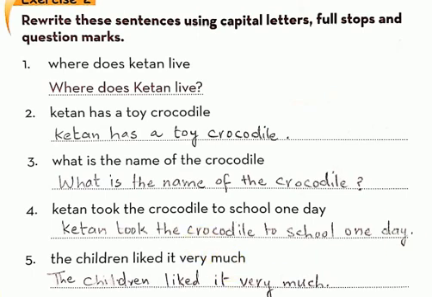So I will make your homework. I will make one exercise with some random sentences. You have to write capital letters, and you have to put full stops or question marks. The same exercise you have to do, but I will make it myself, and then I will send you one PDF file.